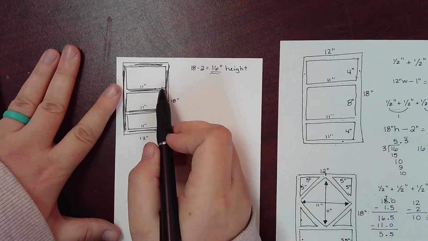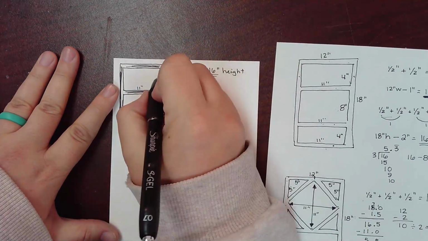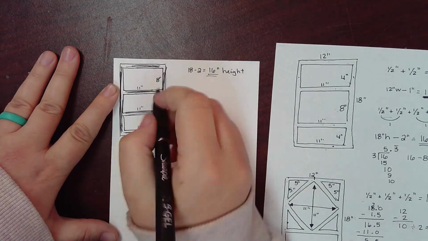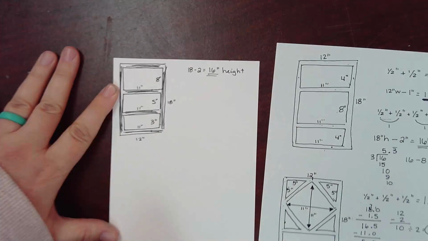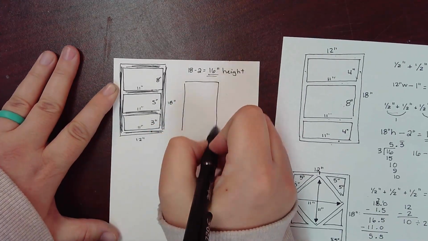So in those 16 inches, it could be like over here we have 8 inches for the height. Now for the remaining 8 inches, we can change it. We could make the middle section 5 inches and the bottom section 3 inches, or another variation.